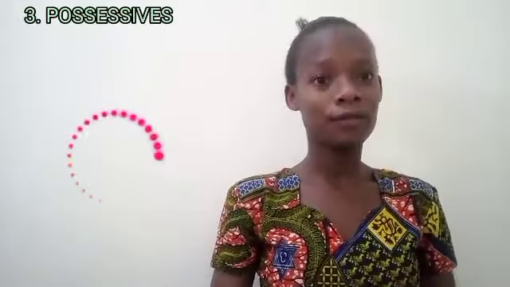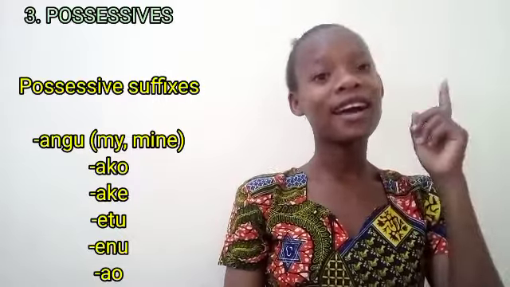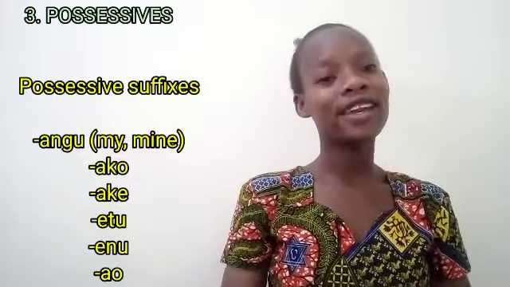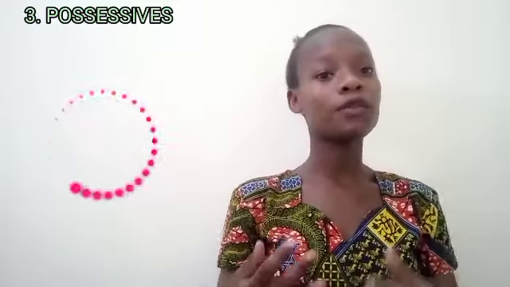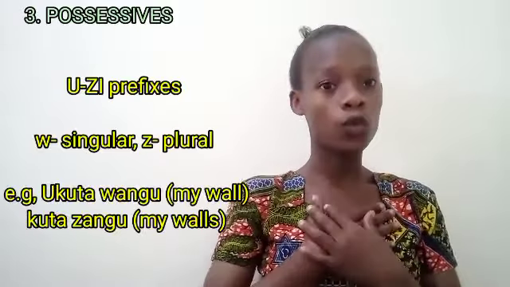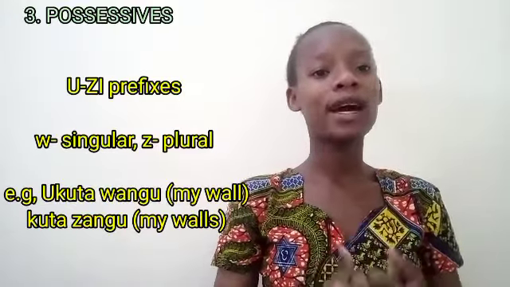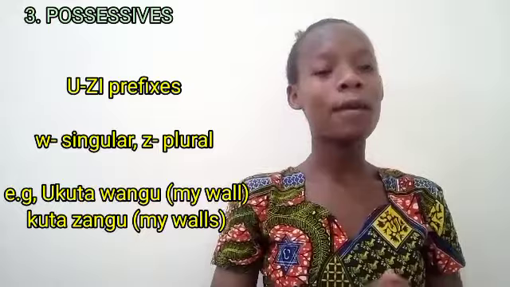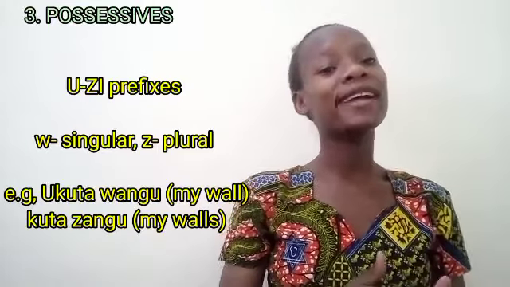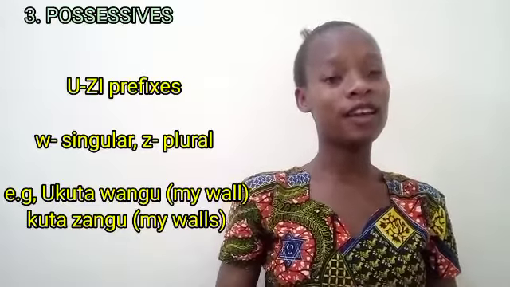What about its possessives? With possessives, you need to remember the six possessive suffixes: angu, ako, ake, etu, enu, and ao. Those are the six possessive suffixes, and with those suffixes, we need to have the prefixes for each noun class. For the U-Z noun class, we have, for example, ukuta wangu, W for singular. Ukuta wangu, my wall. Then for plural, it will be kuta zangu, my walls. So we have W for singular and Z for plural. You now know the possessive suffixes and the prefixes for the U-Z noun class.